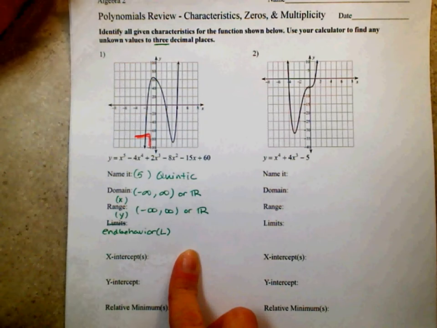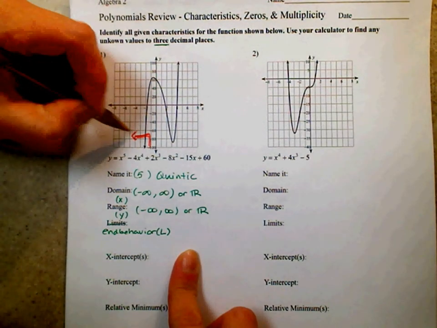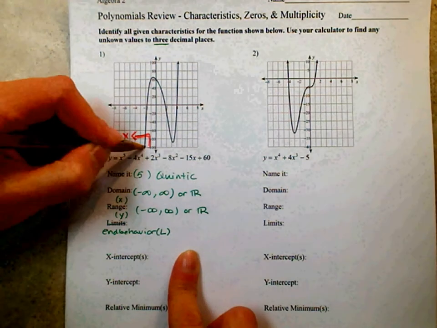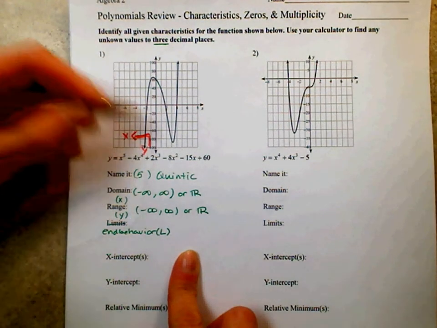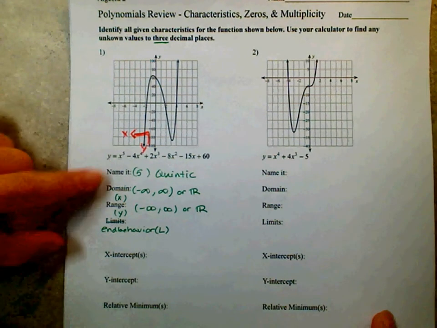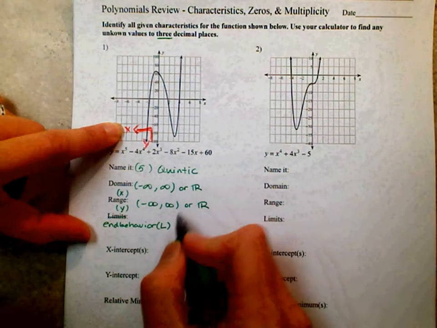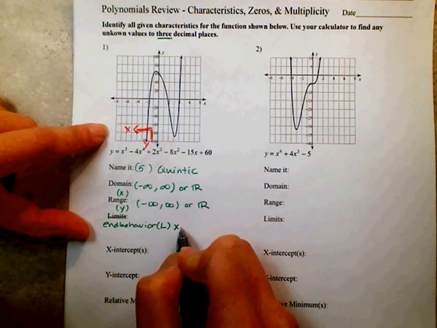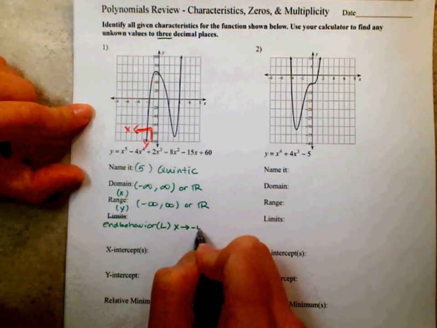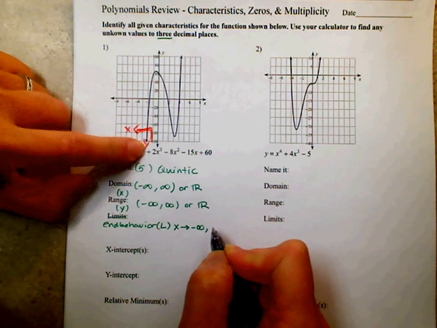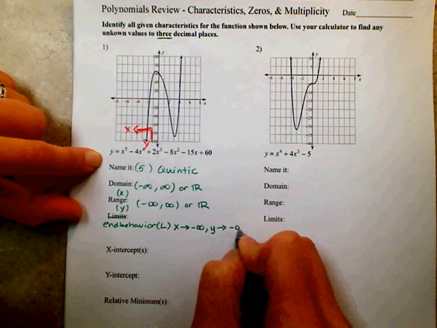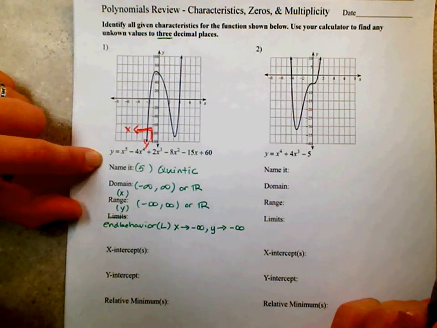So I'm going to encompass it. Notice your x-axis goes left to right, and here's your y going up and down. What is taking place on that left axis? Take a look. As x is heading toward negative infinity, see how it's going this way? What is happening to that y? Where is y going? Your y is heading toward negative infinity.